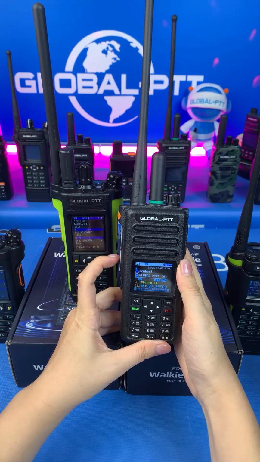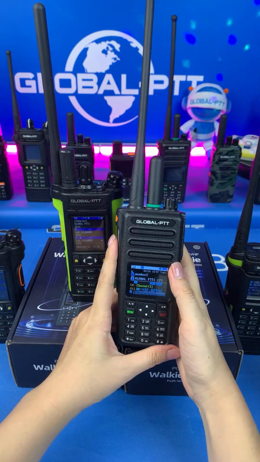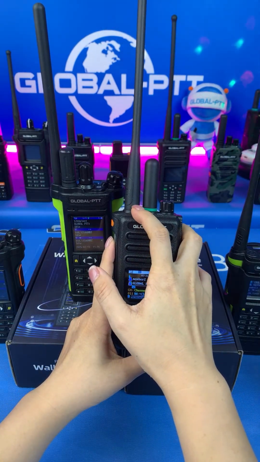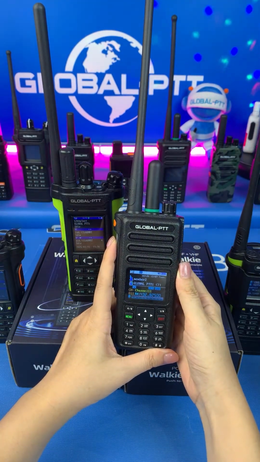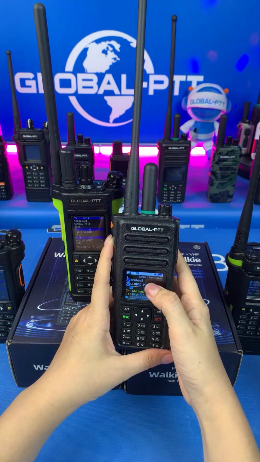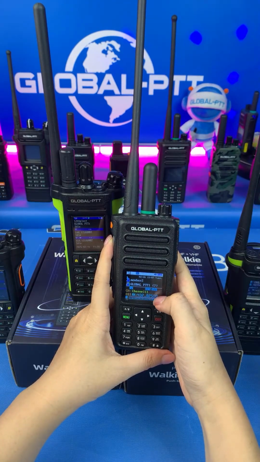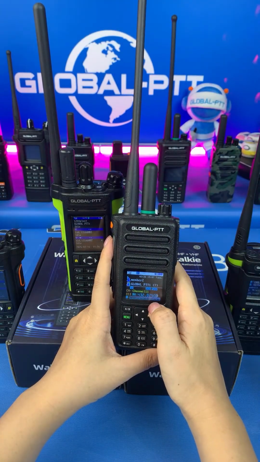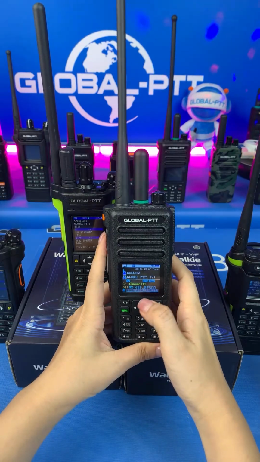Frequency range, it will be 350 MHz to 520 MHz. And there are 2 antennas, the long antenna and the short antenna. The long antenna is the UHF antenna. The short antenna is the 4G antenna. If we remove either antenna, it will not work properly. Especially if you want to program it, you need to fix the antenna properly on the radio, and then you can program it. Now let me click each button and show you the function of each button.